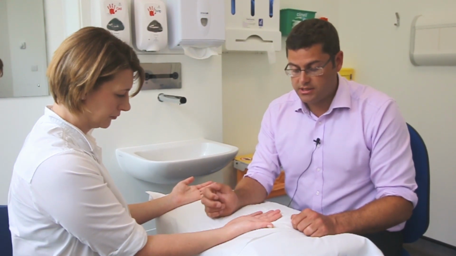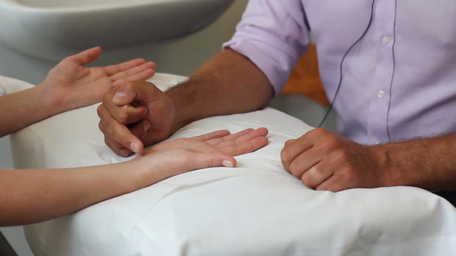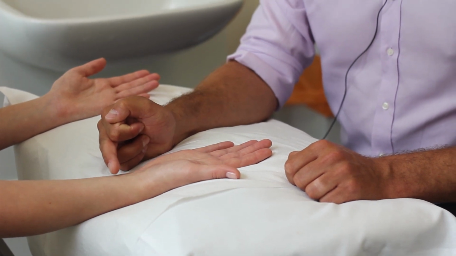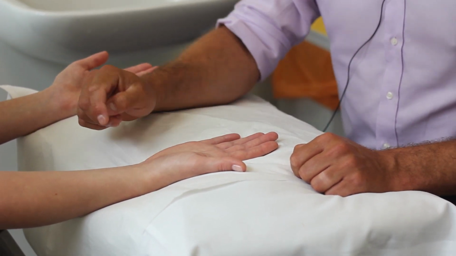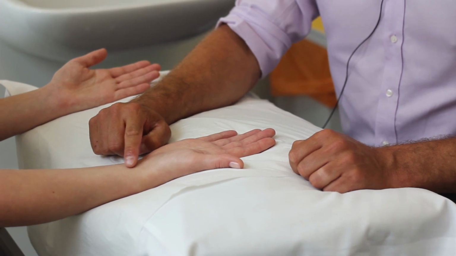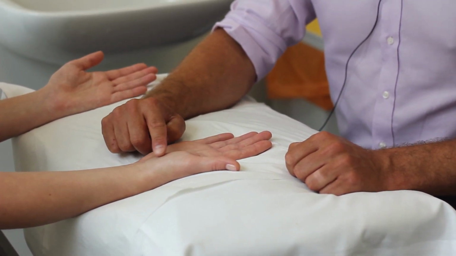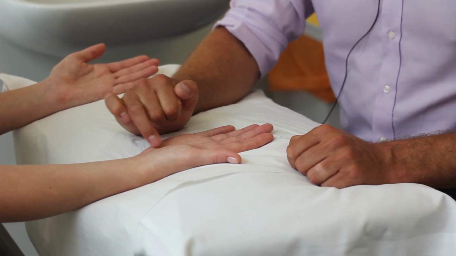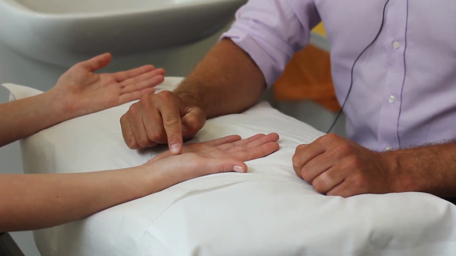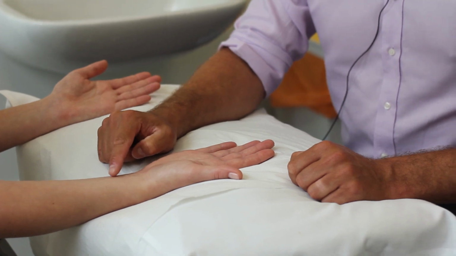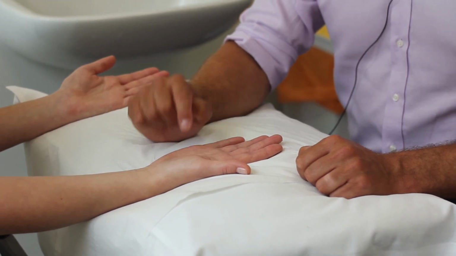One thing to note is that the median nerve gives a branch off around 5 centimeters proximal to the wrist, which is the palmocutaneous branch, which sits between palmaris longus and flexor carpi radialis and supplies the small area of the palm here. Therefore, in marked carpal tunnel syndrome, you should still have fairly normal sensation here because the nerve goes superficial to the carpal tunnel.